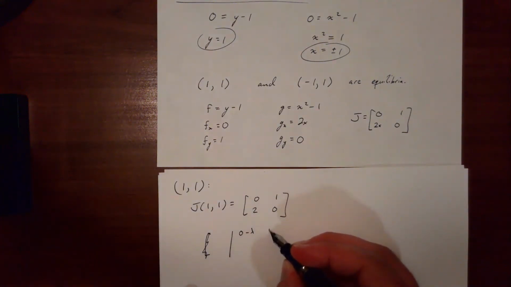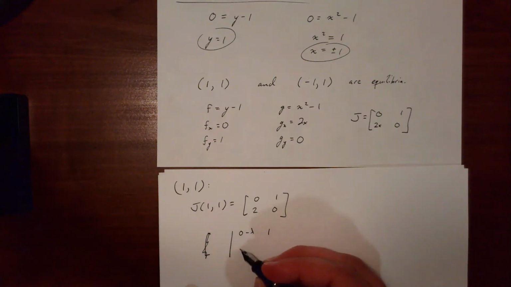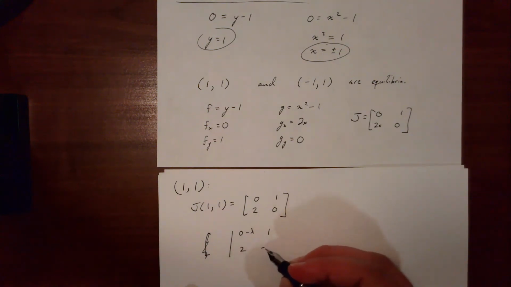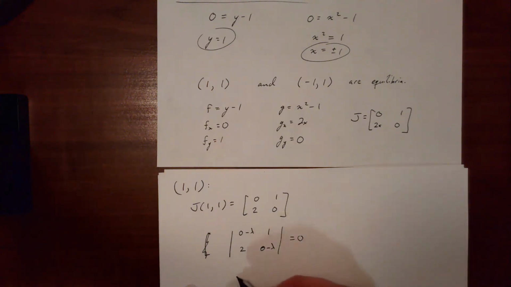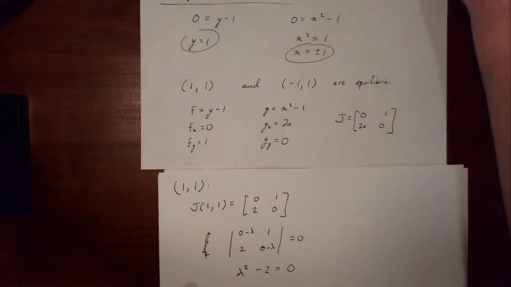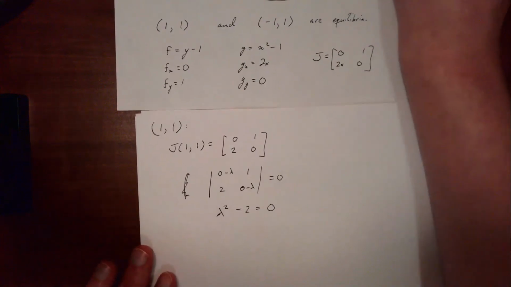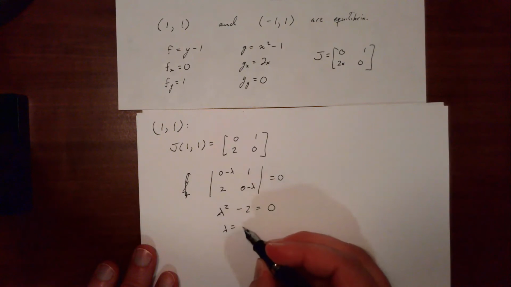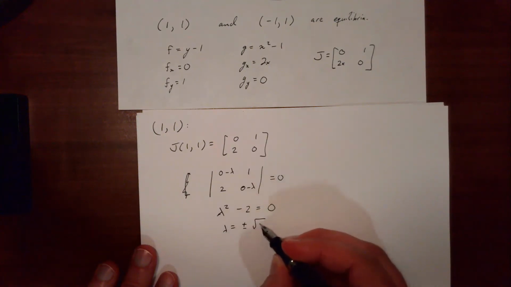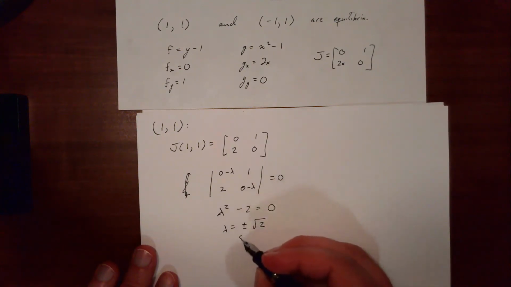Which then, if we put in the lambdas, take the determinant, set it equal to 0, we're going to have lambda squared minus 2 equals 0, which means lambda is going to equal plus or minus square root of 2, which makes it a saddle point.